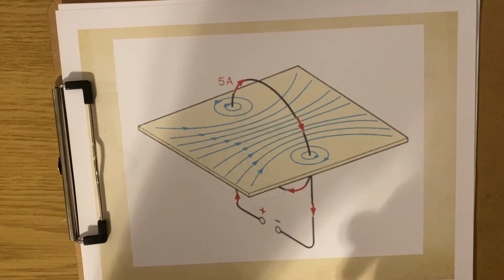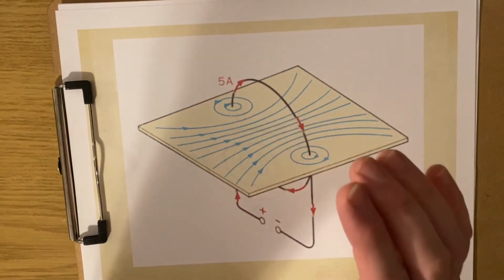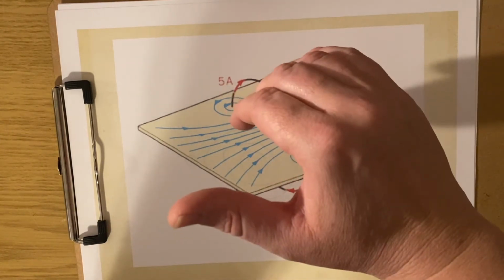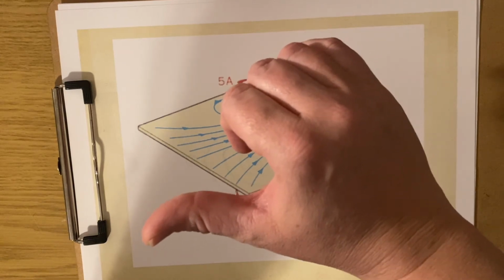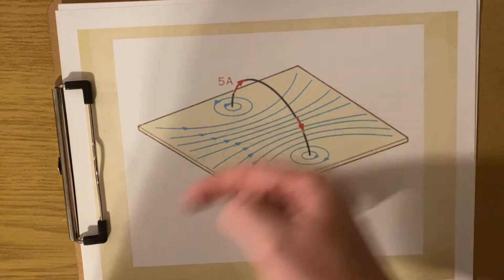If we were to reverse this and have the current coming out here and going in over here, we would move our fingers in the direction of the current, so we'd be going across the top here, and our thumb would be pointing to the left, and then it would flip the direction of those arrows, and it would be heading that way.